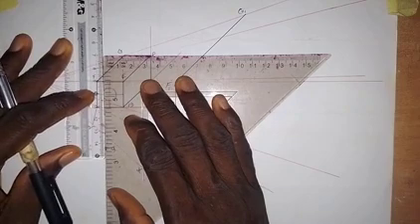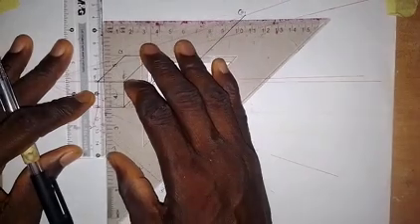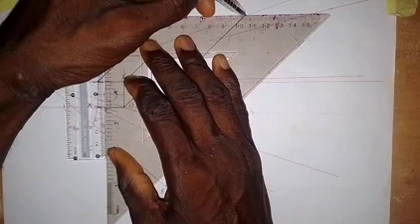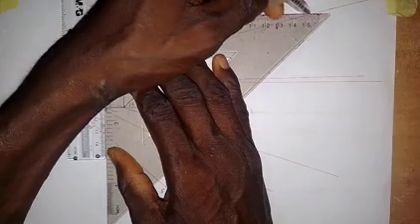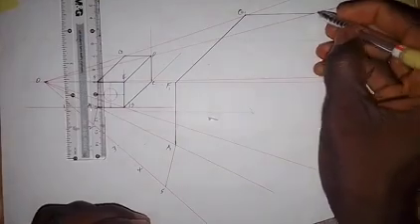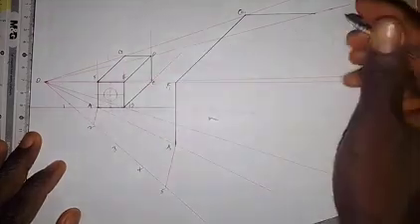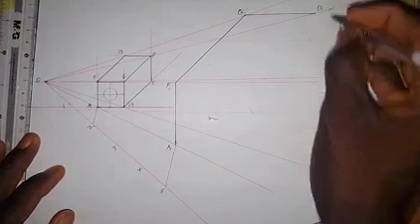Then we slide it up to point G1. From G1 here, we draw a line so it touches this line here. Whenever it touches this line that comes out from D, we call it D1. So this is point D1 here.